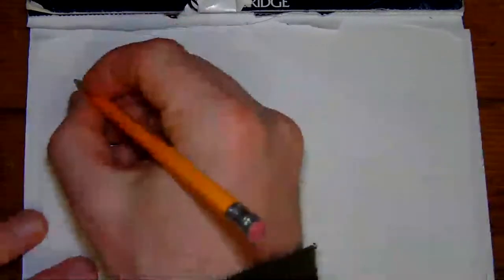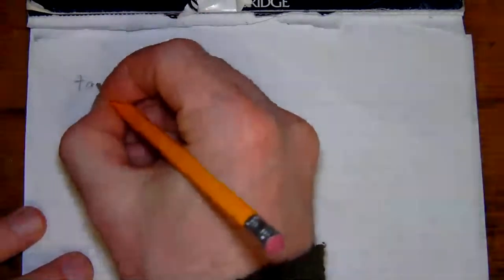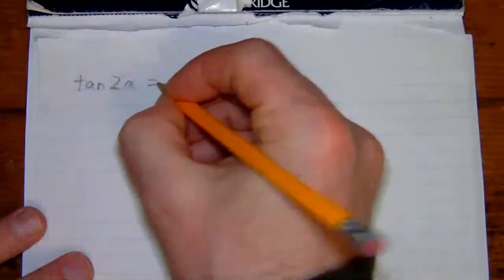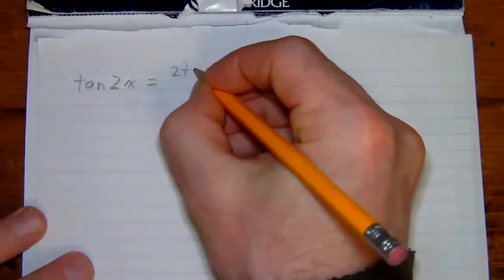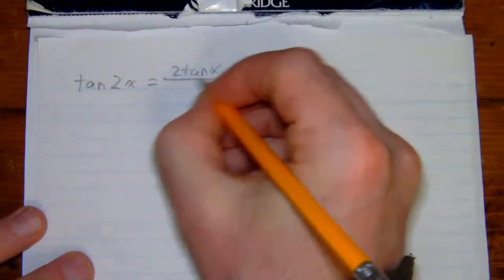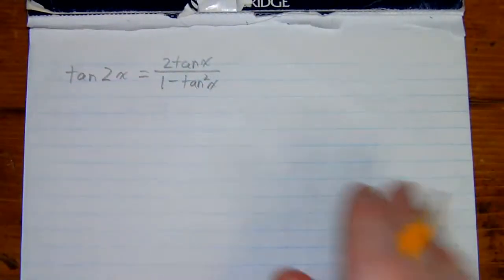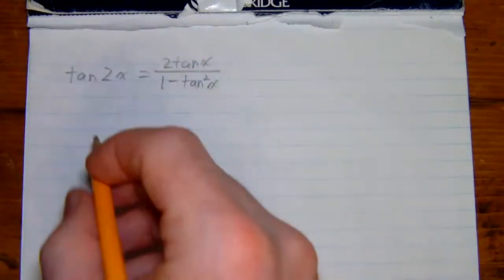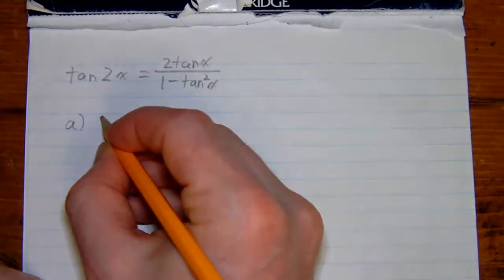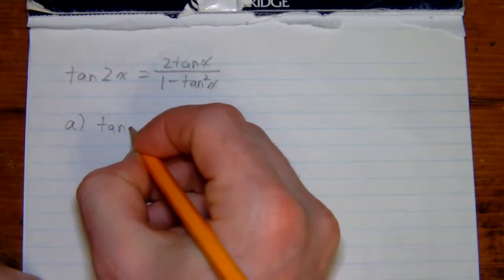All right, and so we'll just finish off with a couple of tangent questions. The first one here is to use the double angle formula to rewrite tan 6x. So just a reminder, the tan double angle formula is 2 tan x over 1 minus tan squared x. We already have that on the other page, but it's going to be necessary for what we're about to do. So A, we're given tan 6x.